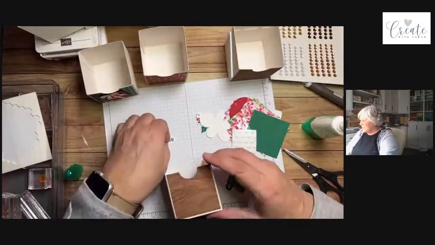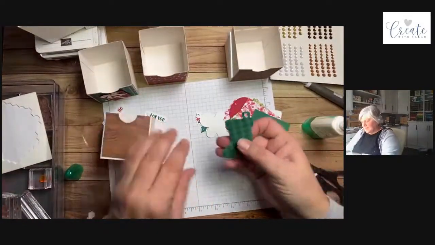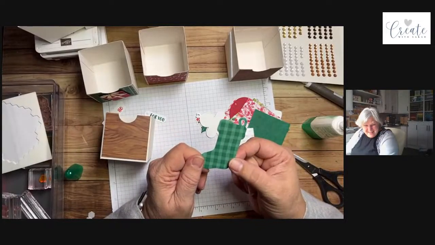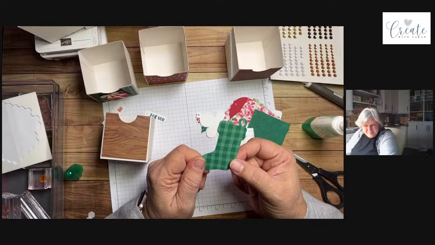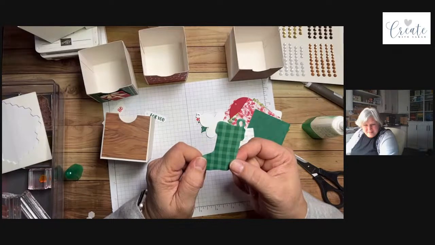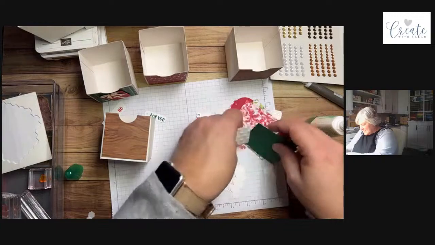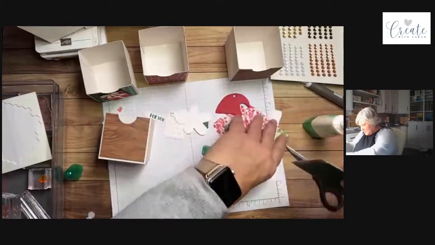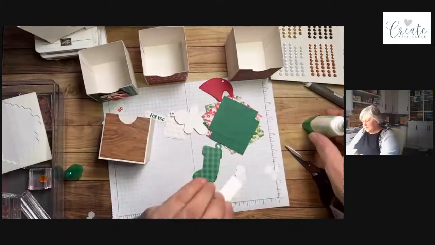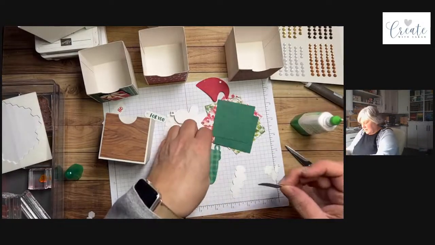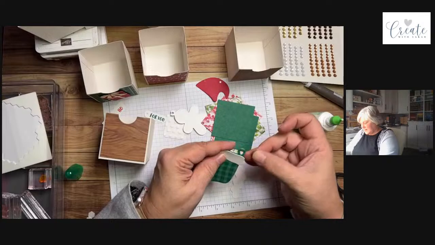Let's take one of these wooden ones. And again, I have that stocking. This is where I got the idea from for my card. I like that also. Okay. I'm going to go ahead and find the top of the stocking, here's the top of it. And I'm just going to put that right on there.